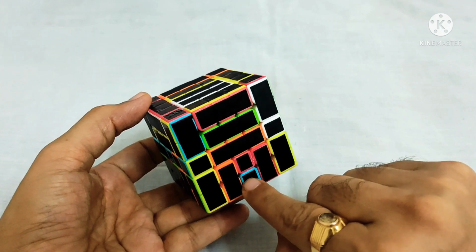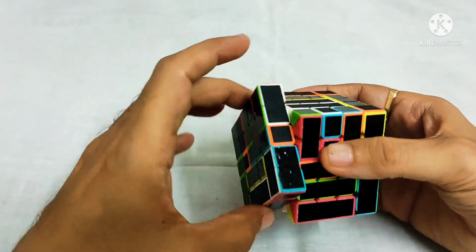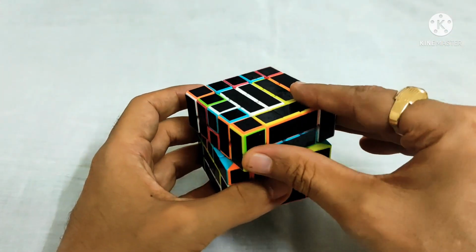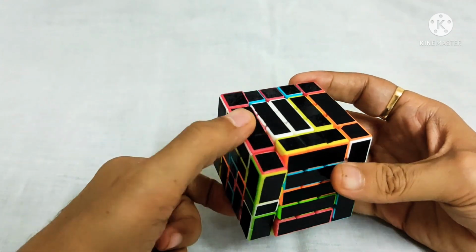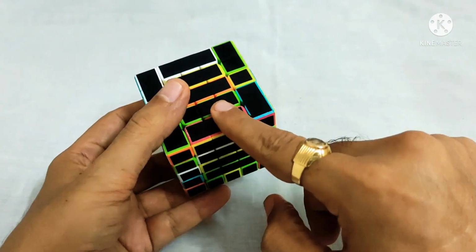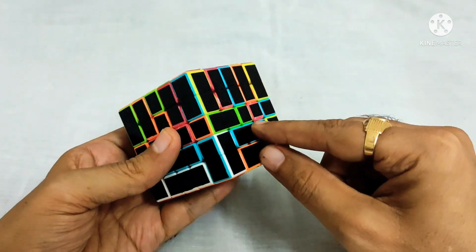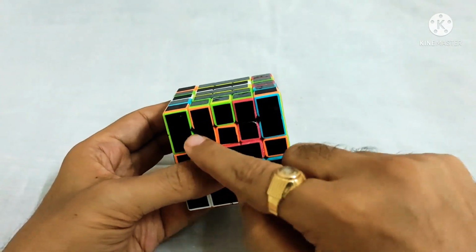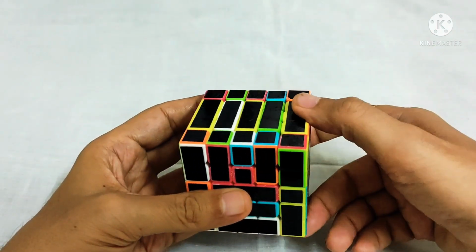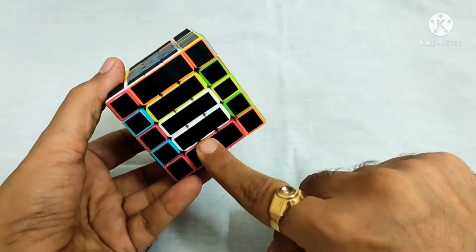What we have to do is first we'll bring this up like this, and we'll bring these two pieces down like this. Okay, now we'll rotate this side to the left and bring it up, and again rotate back. So now we can see this is placed. Now we are left with this bunch of pieces. We have two pieces over here, so we'll use the same thing. We'll move this right side and turn it upside down and move back. So now you can see all our center pieces are aligned.